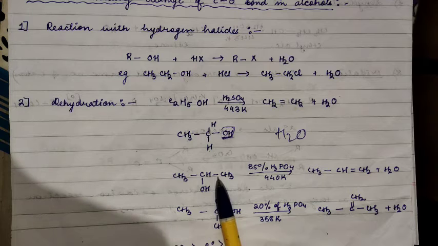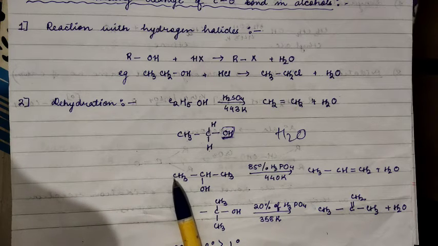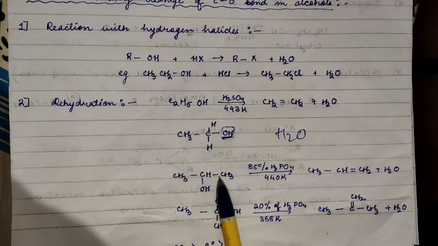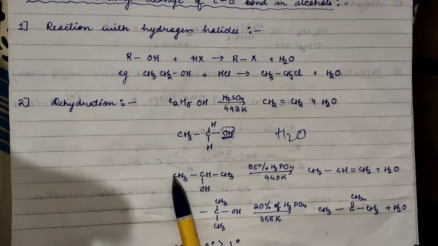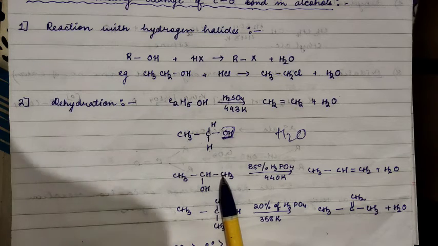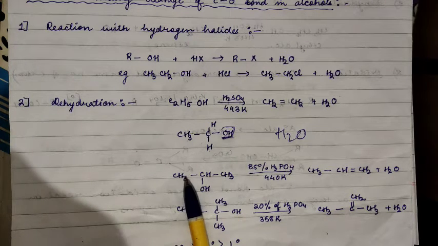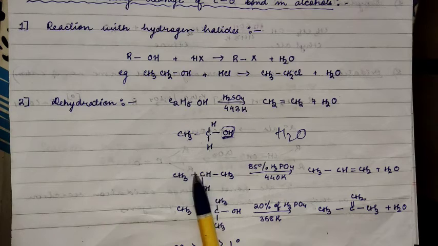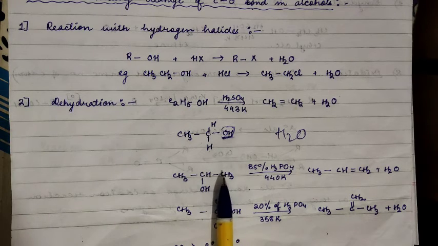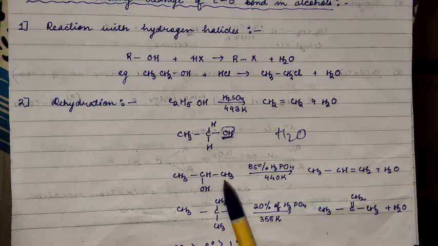So this carbon has exactly the same property as this carbon, because the number of hydrogens attached to this carbon is equal to the number attached to this carbon. Also it is attached to the same carbon. So you can remove the hydrogen from any one of the carbons here. Let us choose to remove the hydrogen from this carbon.